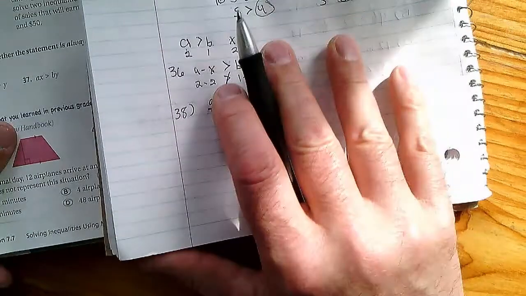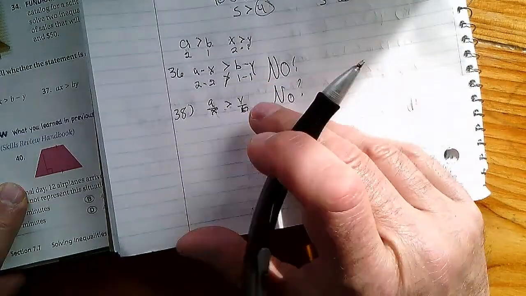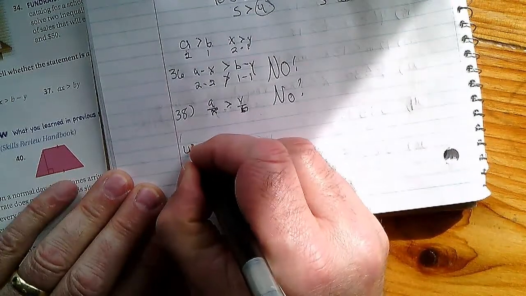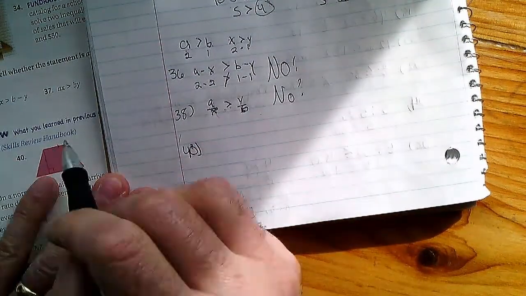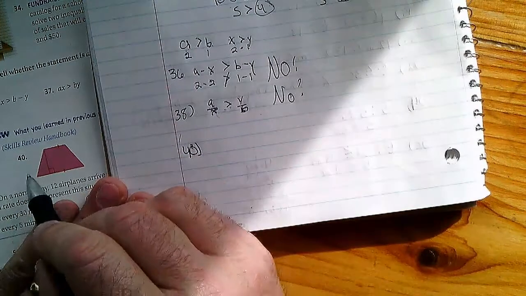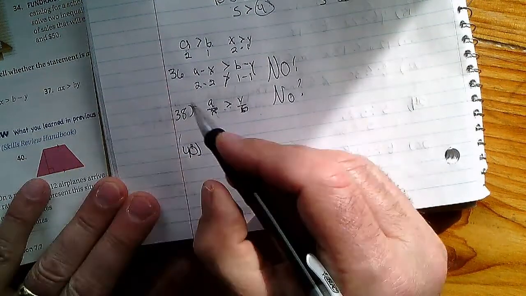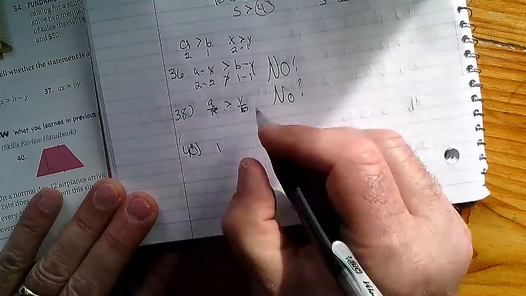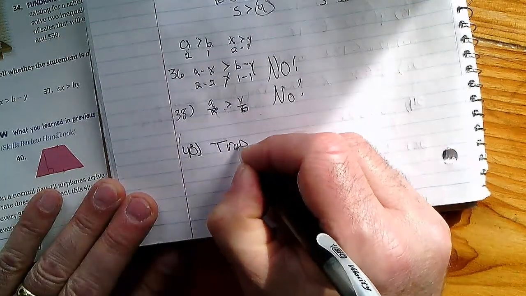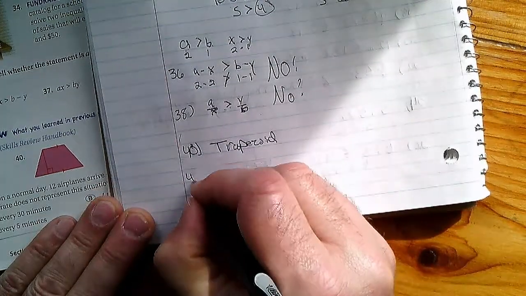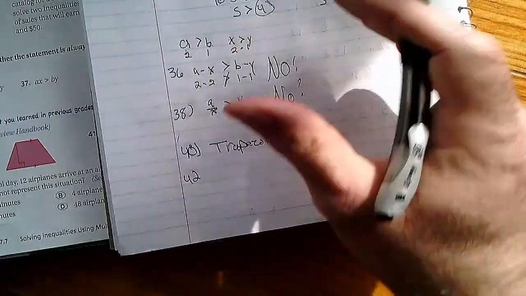Let's get to the super easy, all done here. We were 22 minutes in. What is it? Classify the quadrilateral. Well, let's see. It's got 2 parallel sides and 2 non-parallel sides. It's a quadrilateral, so it's a trapezoid. Yeah. Trapezoid.